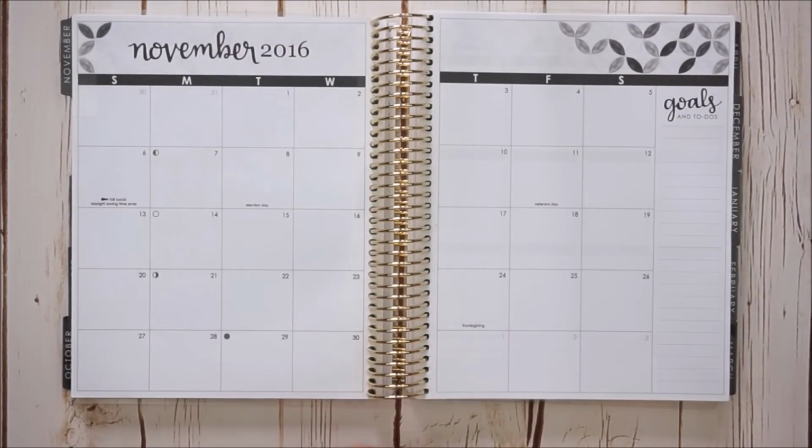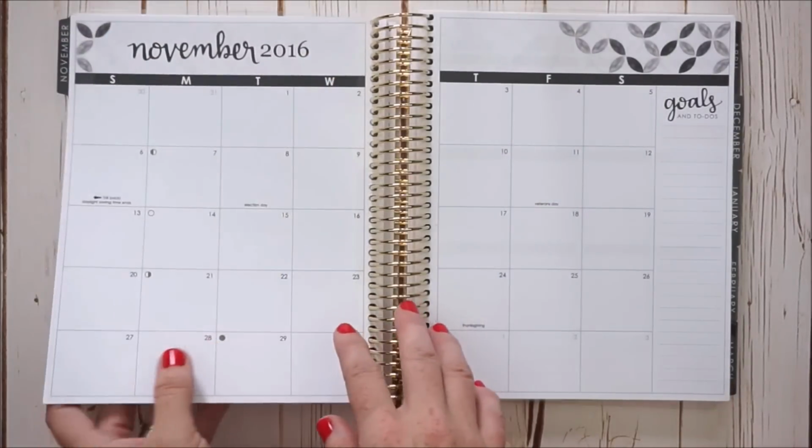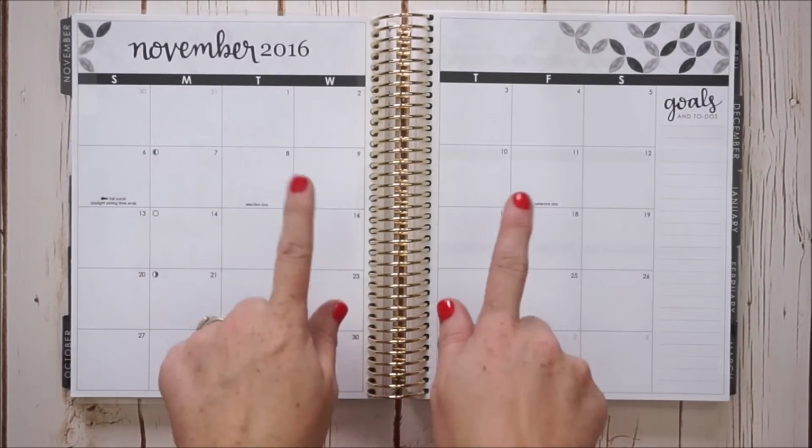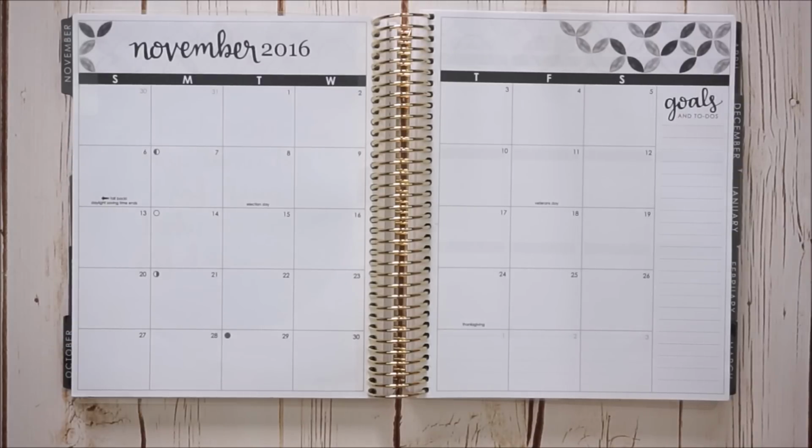Now I have two different shop kits, one for the monthly view, one for the notes page, so it's kind of like a two-in-one video. I do like to start with the monthly view and then move on to notes. So I had to decide what I wanted to use to decorate my monthly view.